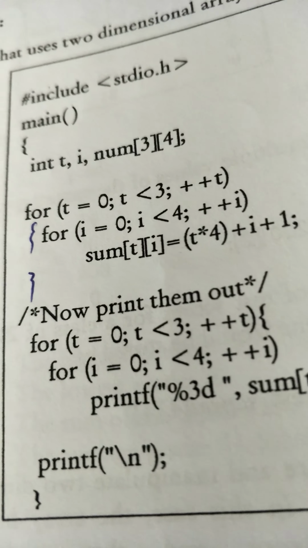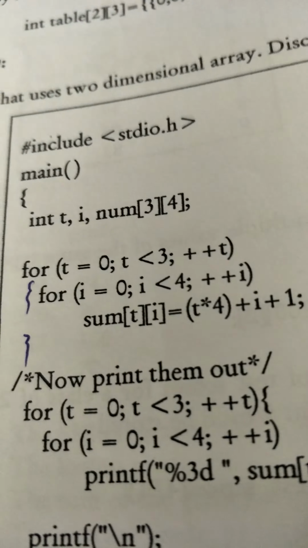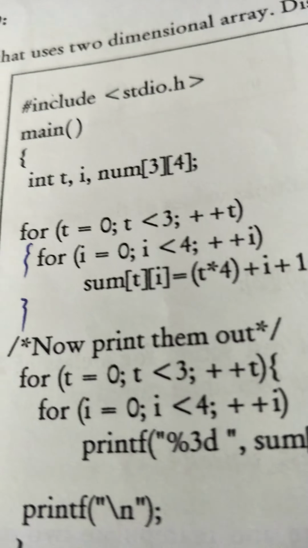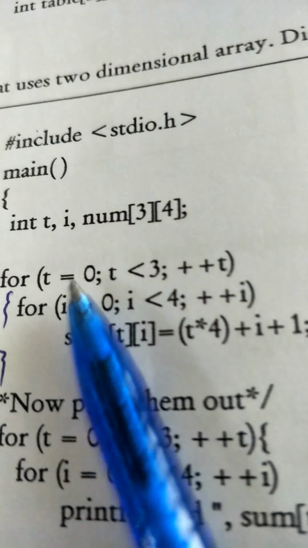All right, let's try to read this program. What's the output of this program? It's not given in your notes, so let's try. Here in this case we have integer t and i, and we have an array called name of type integer. If you want to work this out, you do that.